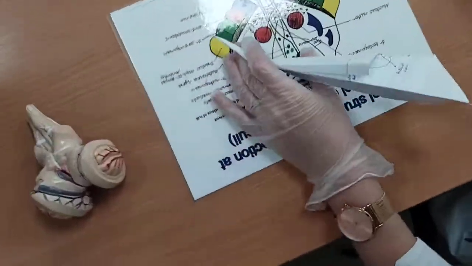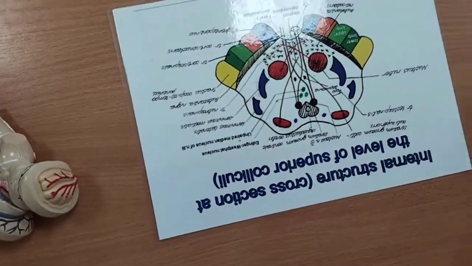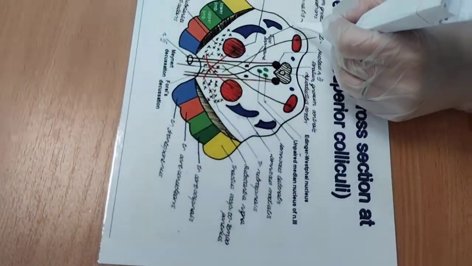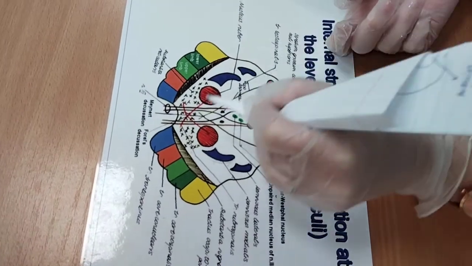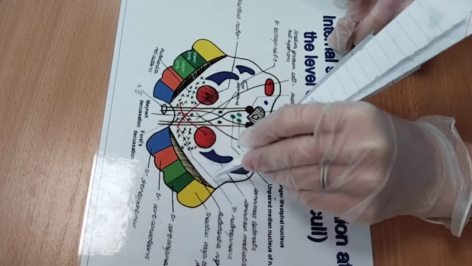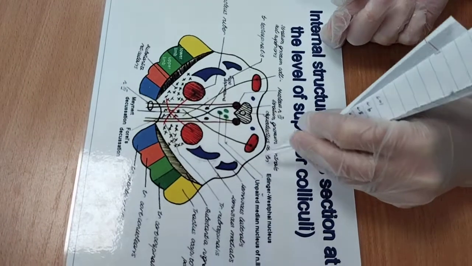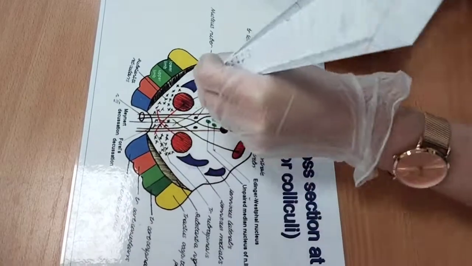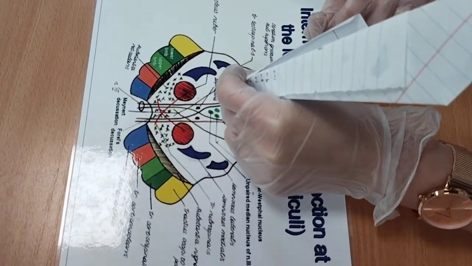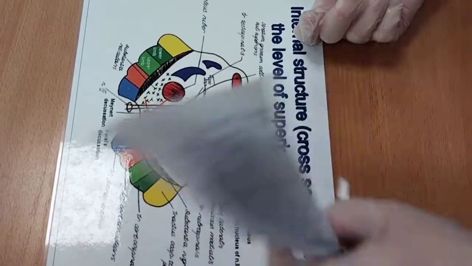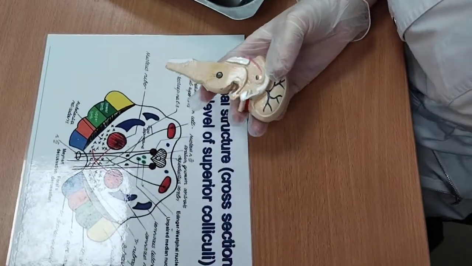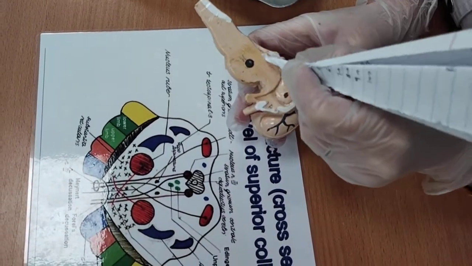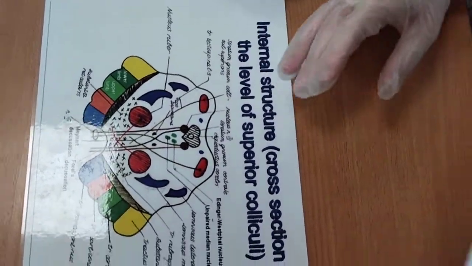Internally, in internal structure of midbrain, we can distinguish three parts. Ventral part, these are cerebral peduncles. Then middle part, it is tegmentum, and this tegmentum is separated from cerebral peduncles by means of substantia nigra, or black substance. And dorsal part is named tectum. Boundary between tegmentum and tectum passes through the cavity of midbrain, that is Sylvian aqueduct. Here we can see Sylvian aqueduct, the cavity of the midbrain. Inferiorly it communicates with fourth ventricle, and superiorly it continues to the third ventricle.